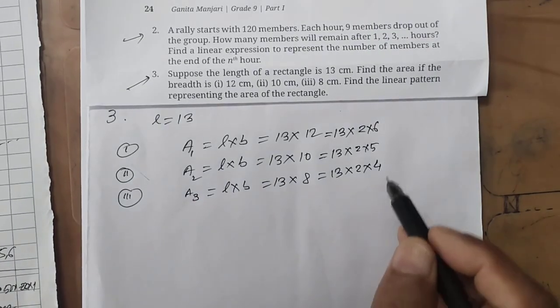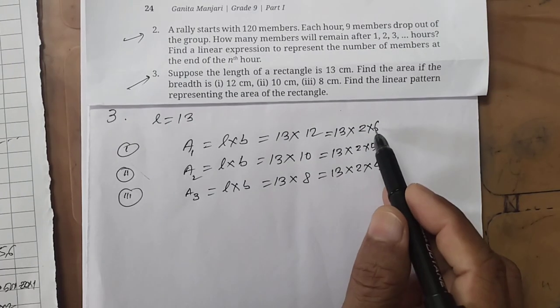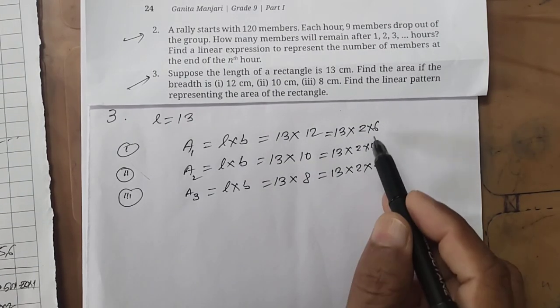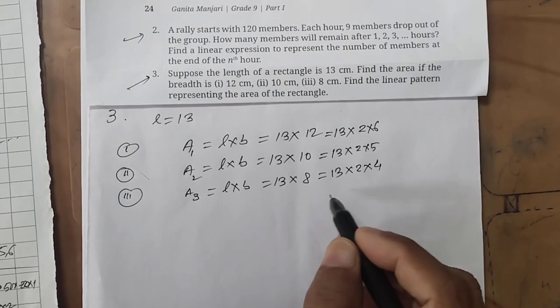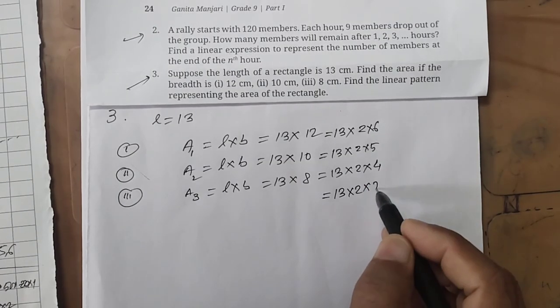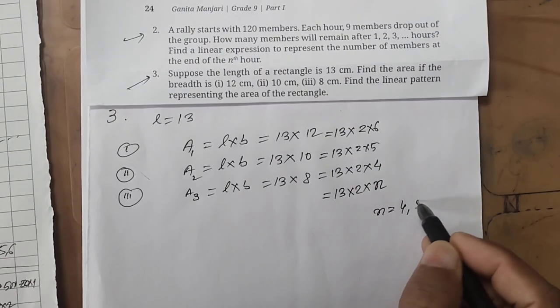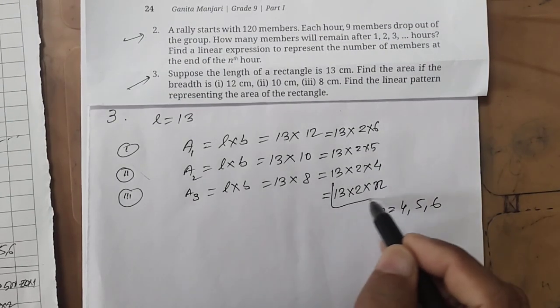Now you see what is changing here. 13 is fixed, 2 also is fixed, and this number is changing. This number is 4, 5 and 6. So we can make 13 into 2 into a changing number, which we always write as n. You see here what will be n: n is 4, 5 and 6. So you can say this is the linear pattern.